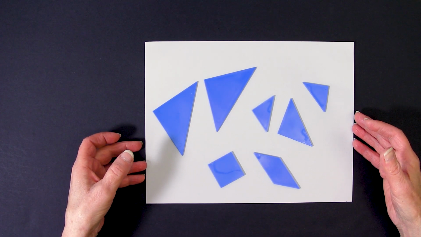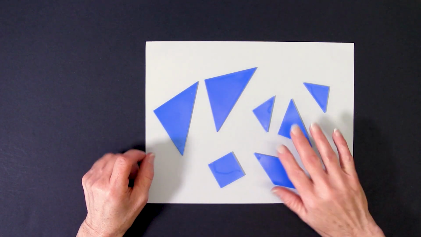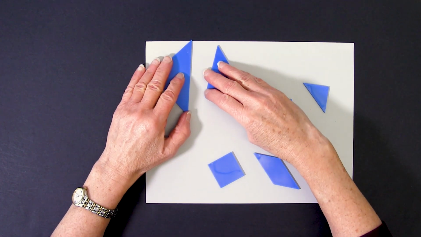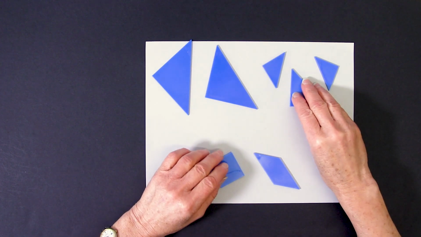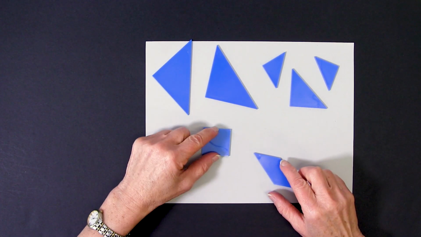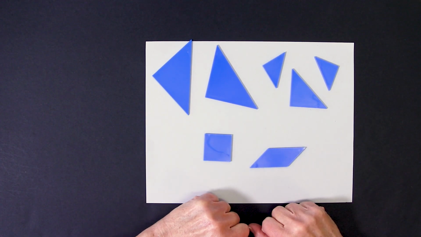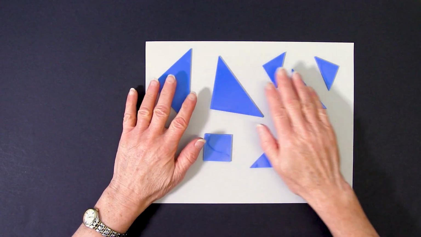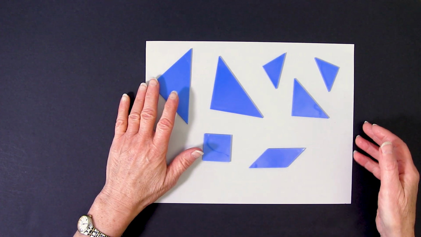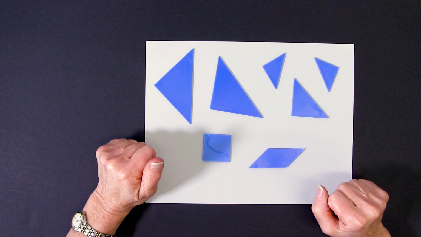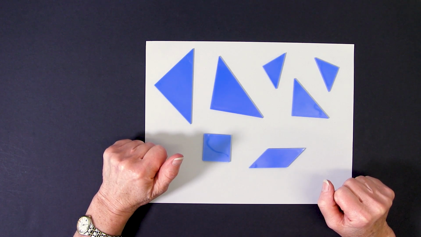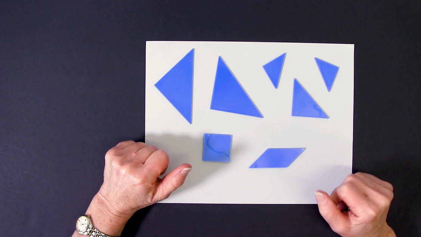These are Tangram shapes. There are 7 shapes in a complete set. We have 5 right angle triangles, a square, and a parallelogram. One way in which we can use the shapes is to help us with estimating area.